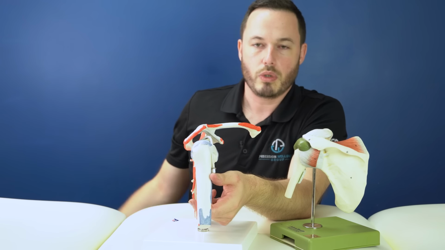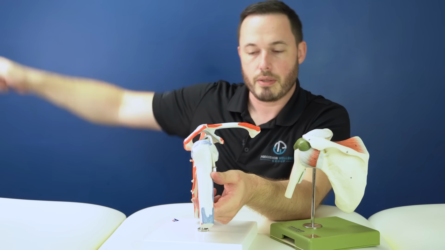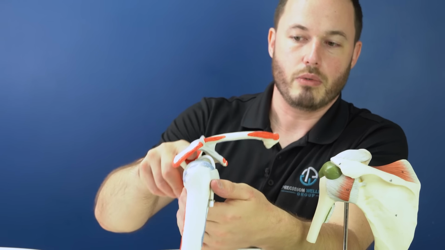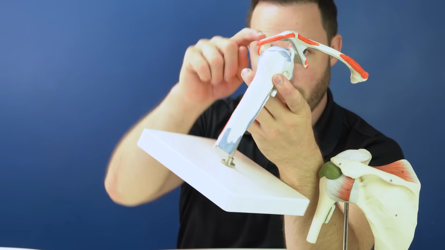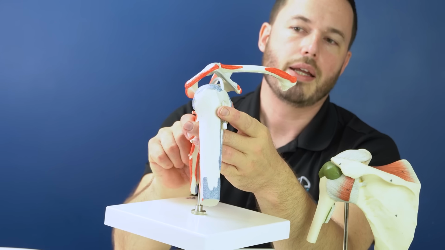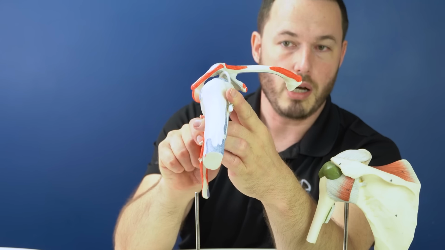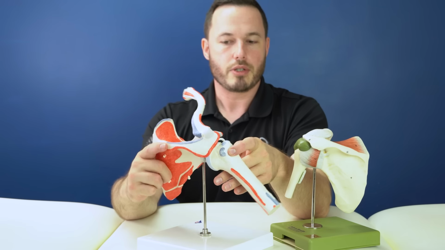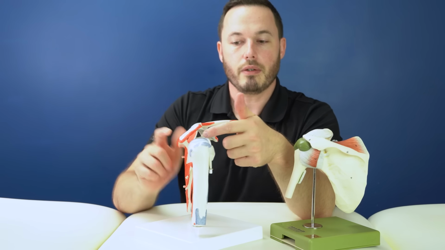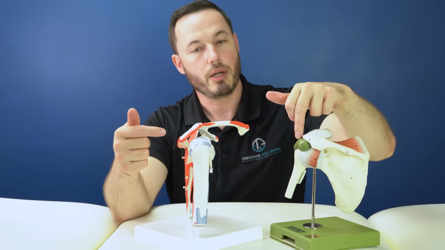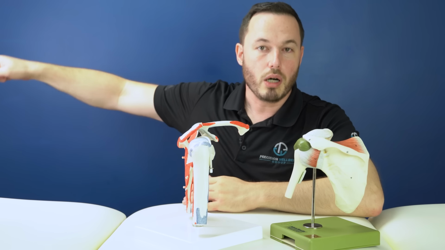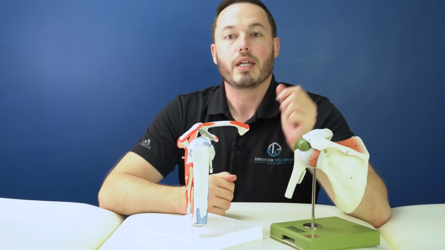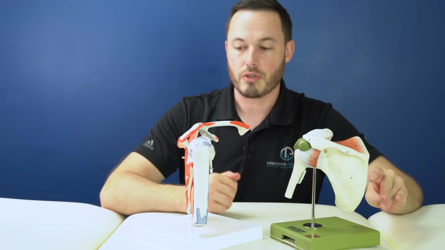Now, if you were to lift up your arm like this, that would be like me doing this on the model. So as you can see, or hopefully you can see, you've got this tunnel right here. And as you lift up the arm, this space becomes a lot smaller. So if there's any irritation, if there's any swelling around this area of the tendon or of the bursa, then as you lift up your arm, that can become painful. That will be clinically relevant in the test that we're going to do in a few minutes' time.